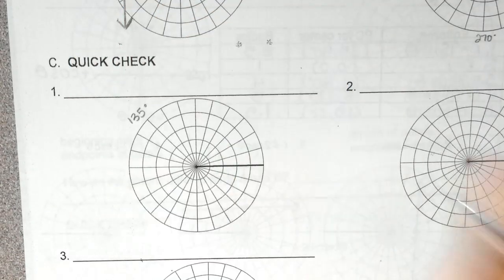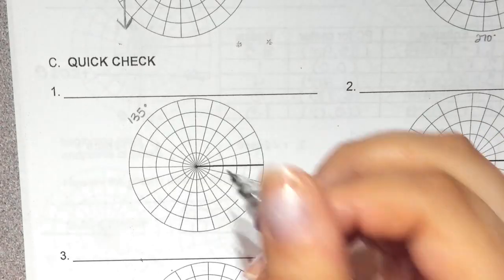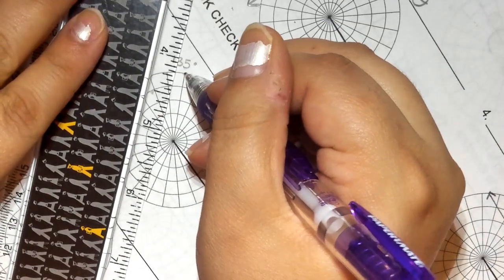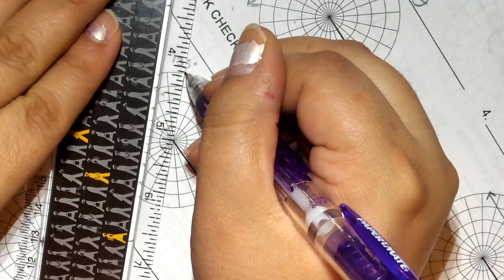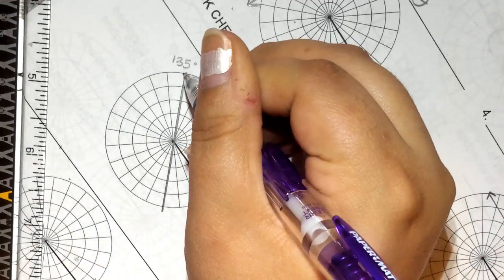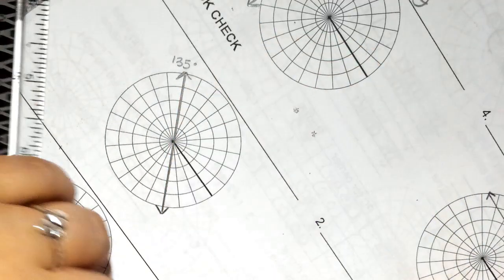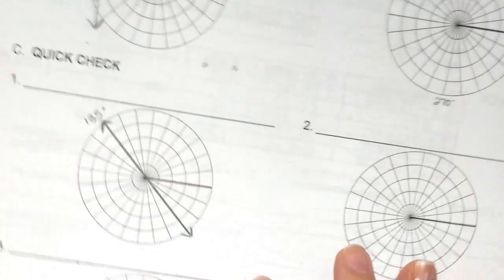In the middle, right there. Do y'all agree? So you are just going to draw a line from here through the pole, through the entire circle, and make sure it's a line, so make sure it has arrows.